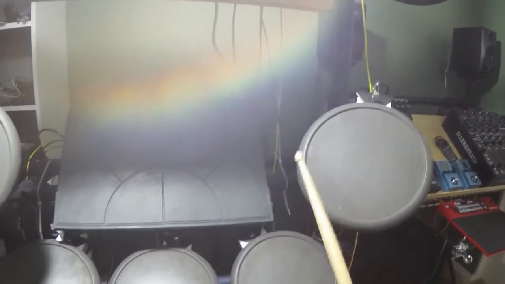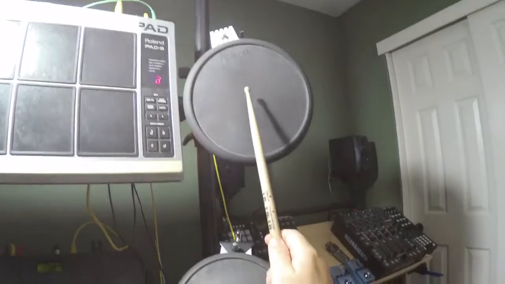Theoretically, I'm not that great of a musician, so that's why this is more of a demonstration rather than a performance video. But again, so like this arpeggio progression.